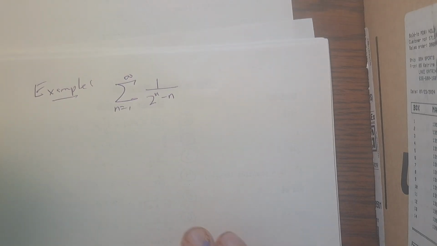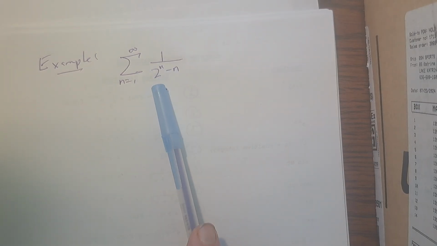All right, so we're going to take a look at this series. And exponential terms, where the base is bigger than 1, they grow faster than polynomial terms. So for example, when the n here is a 6, the 2 to the n is 64, and the n is just a 6.